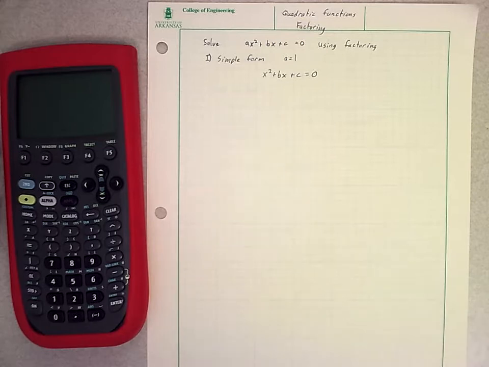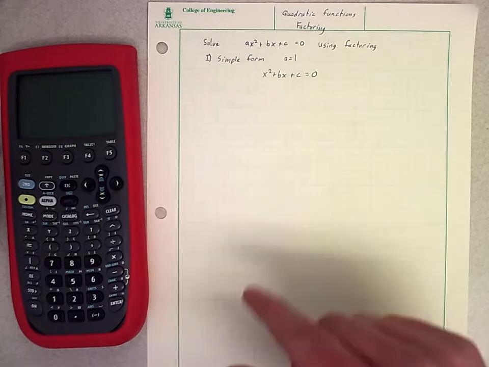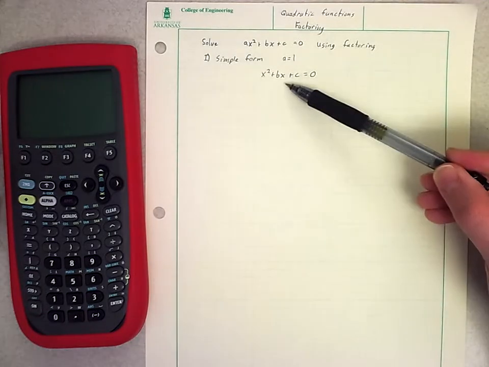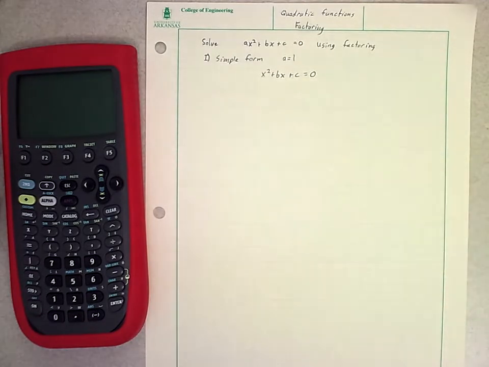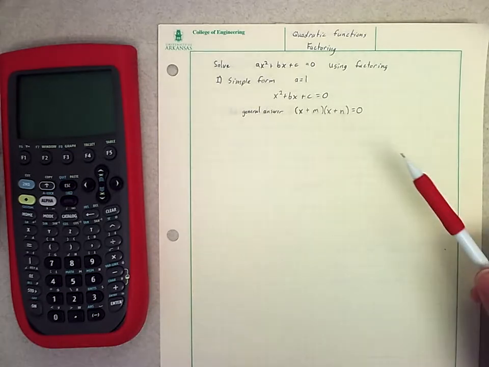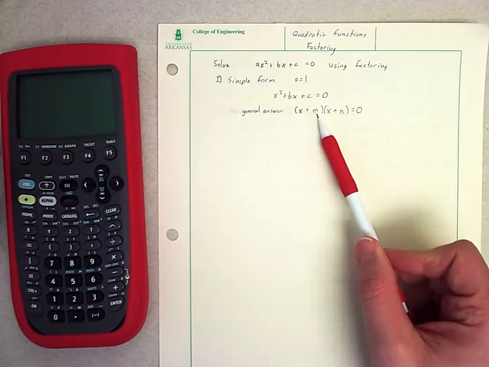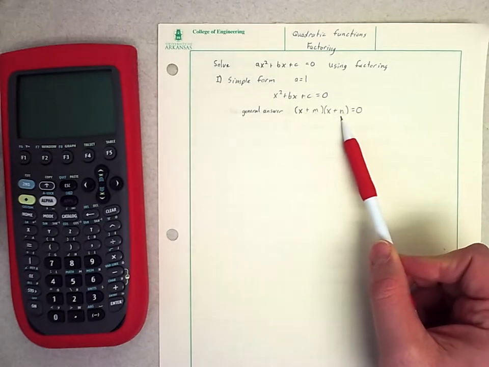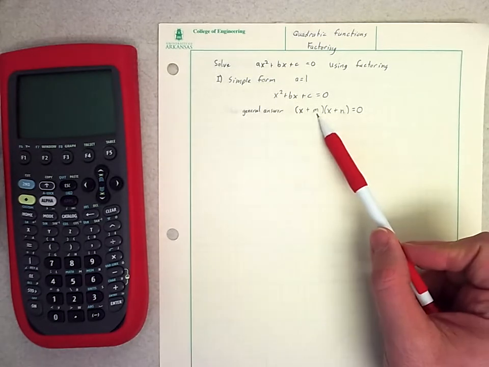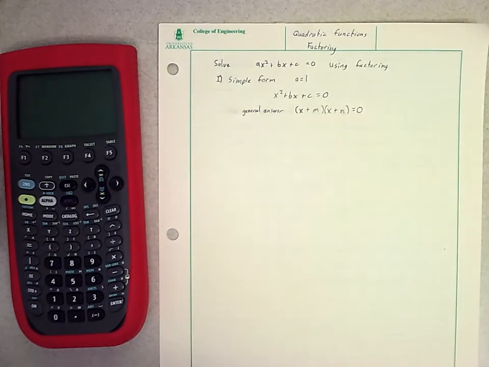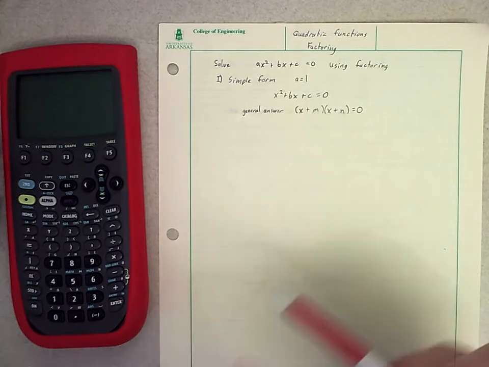And even within factoring, there's several different forms. The first one is the simple form where a equals 1. So in that case, we would just have x squared plus bx plus c equals 0. And so the general way we would get the answer to this, if a is 1, is that we would split this up into 2 factors, x plus m times x plus n equals 0. And I just created these variables to be any sort of number. And we'll talk about the properties of those as we go along.